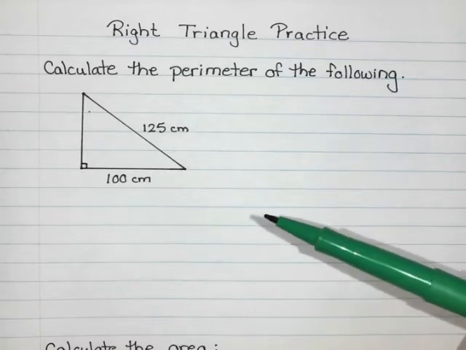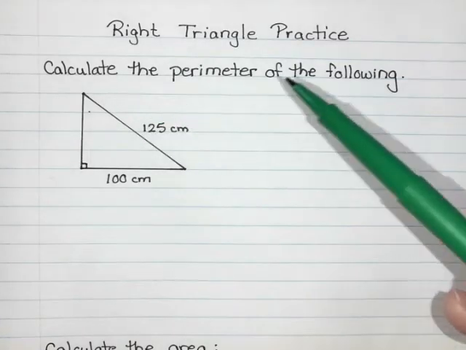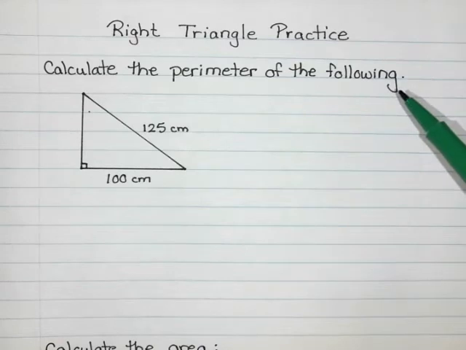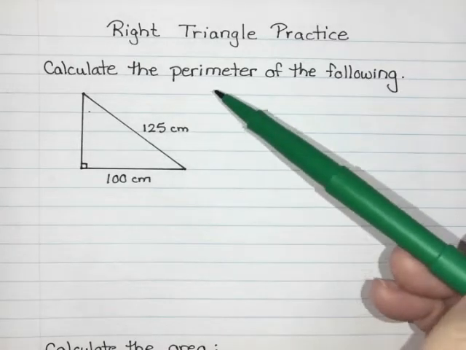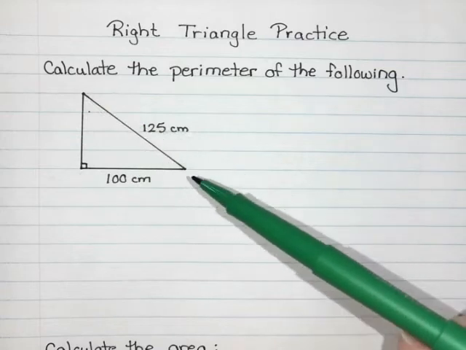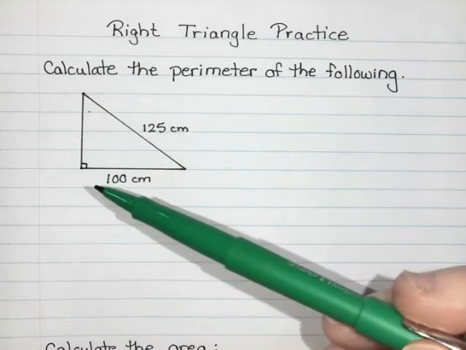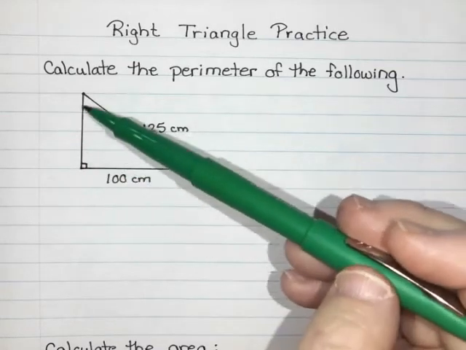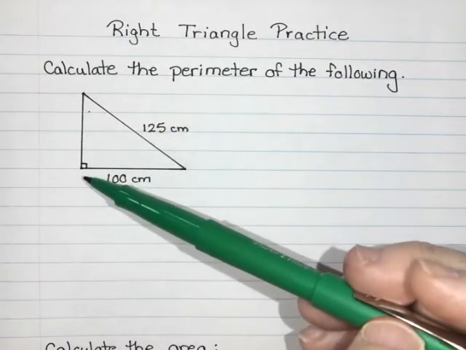And our first one says, calculate the perimeter of the following triangle. And I believe it also asks you to round your answer to 2 decimal places. So perimeter is the distance around the outside of the triangle. And to calculate perimeter of the triangle, you would add your 3 outside sides together.